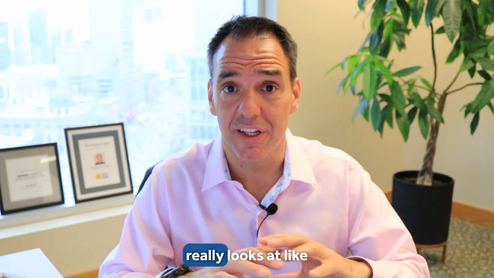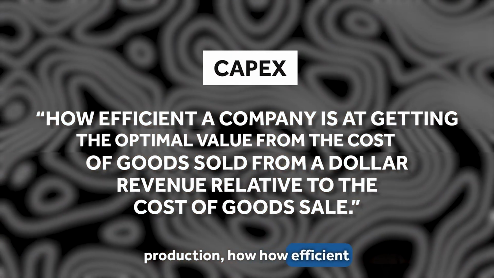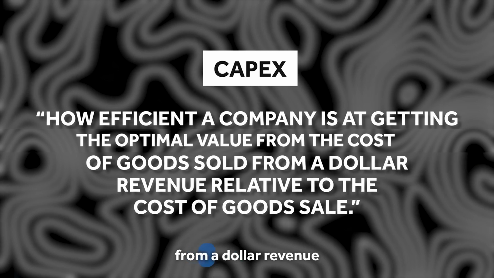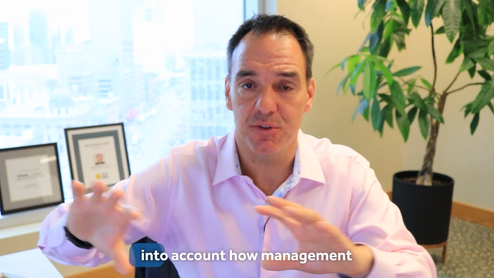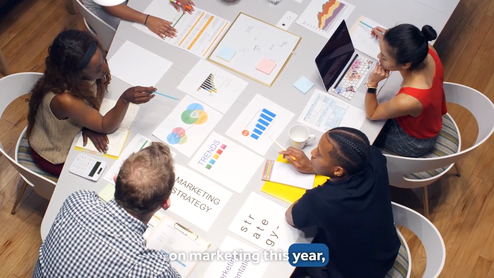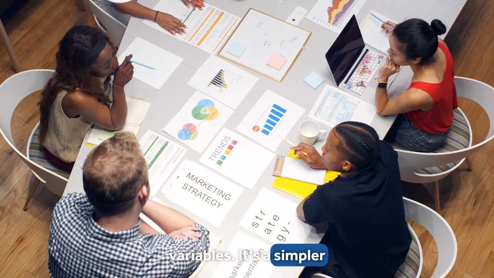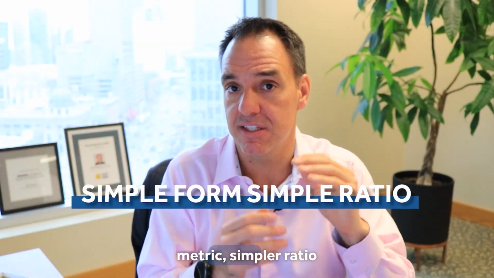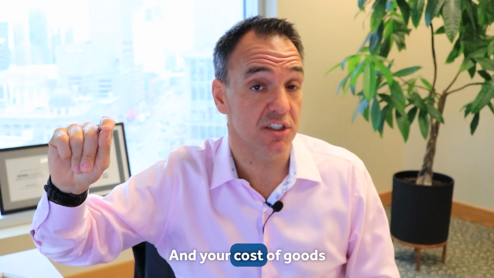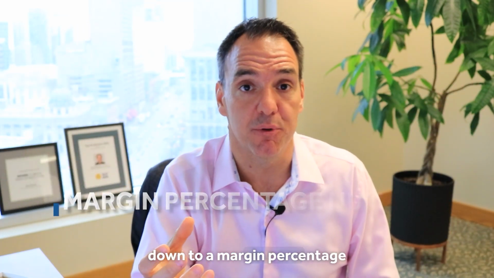Your gross margin really looks at production, how efficient a company is at getting the optimal value from the cost of goods sold, from $1 of revenue relative to the cost of goods sold. It's also useful because it doesn't take into account how management looks at all the other stuff. Maybe they spent a ton on marketing this year, etc. So there are other variables. It's a simpler ratio that measures just your one metric, which is your revenue and your cost of goods sold, and brings it back down to a margin percentage number.